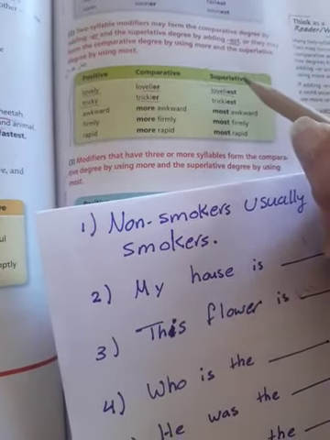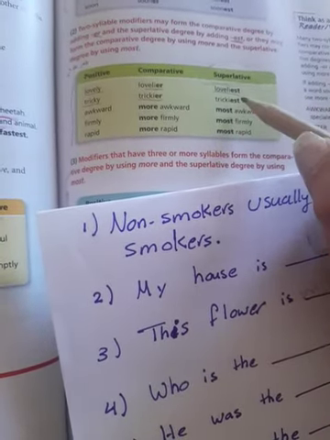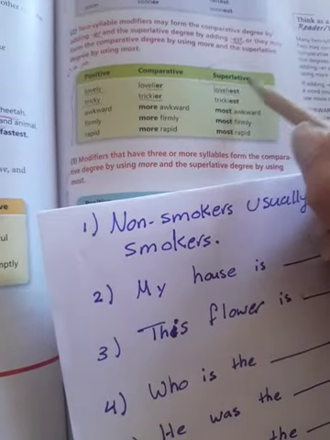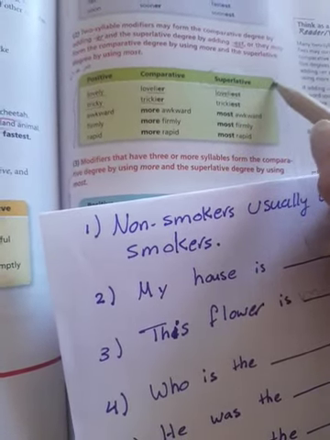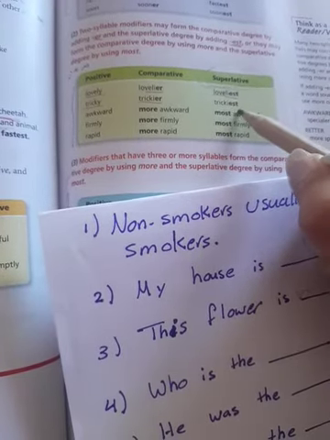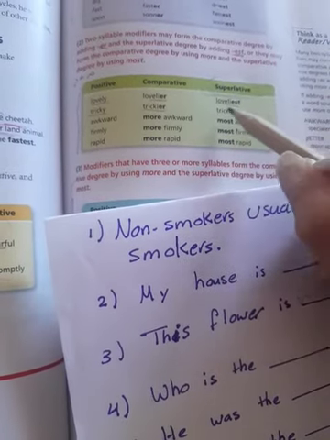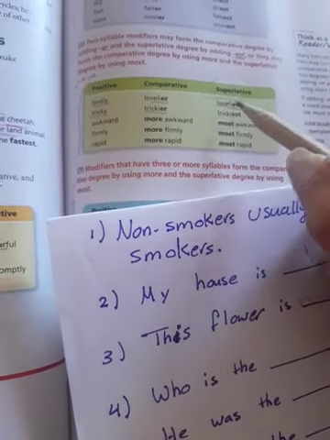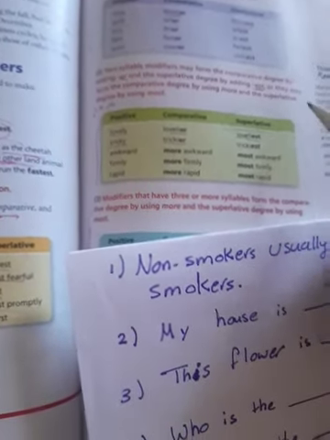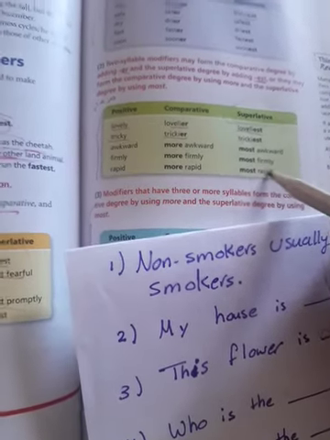In this case, you can use est or most. The same rules you have to follow. If the adjective contains one syllable or two, you can add est. If the adjective contains three syllables or more, you have to use most when you compare one to a group. Like for example, loveliest or most awkward, most firmly, most rapid.